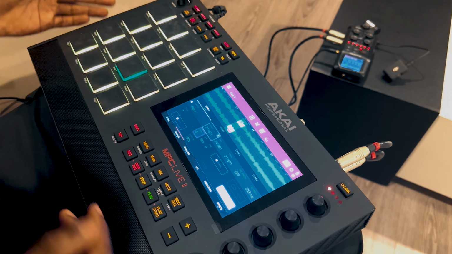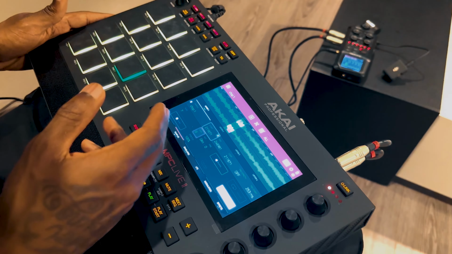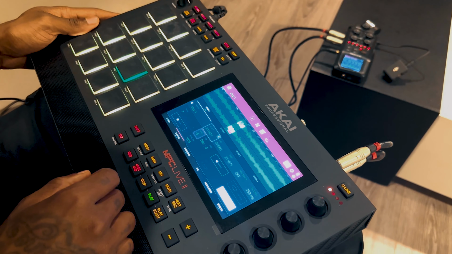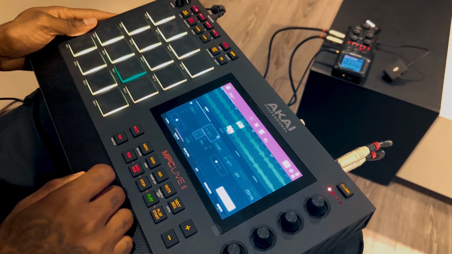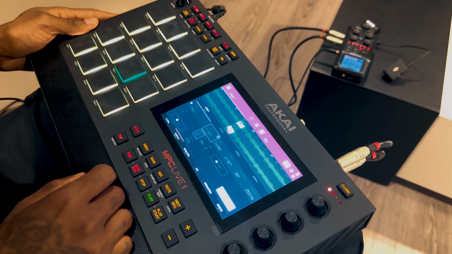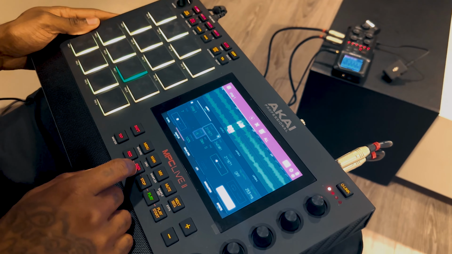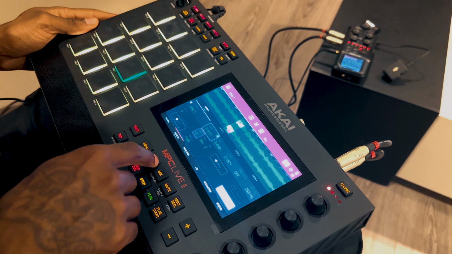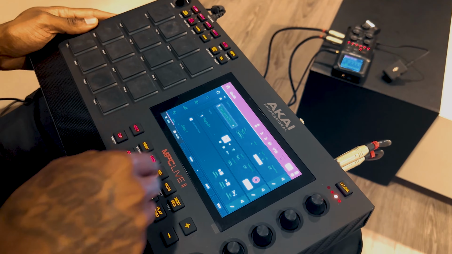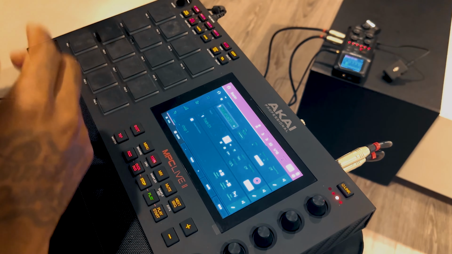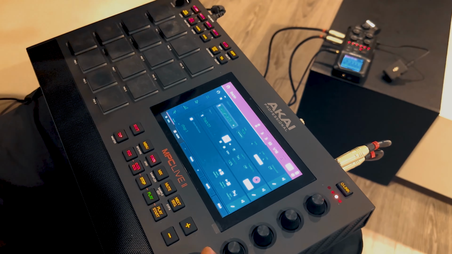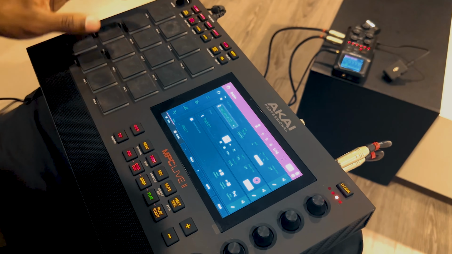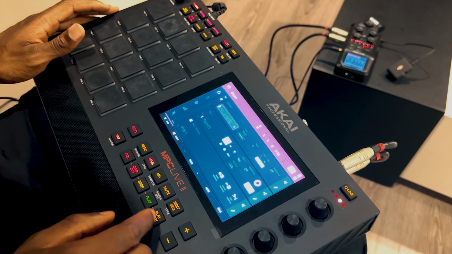That's why I like the MPC Live 2. They're usually good at giving you the key. We could even just see how it would sound. Yeah, that sounds hard. So let's actually use that. And that's why you want to have it on all, because once you have it on all, it's going to play across even all your other sequences. So let's just go to one sequence.